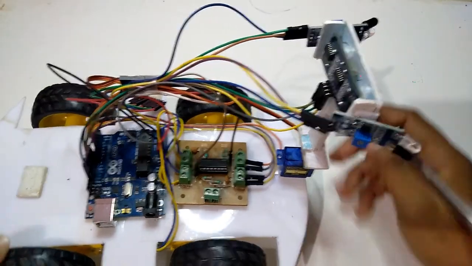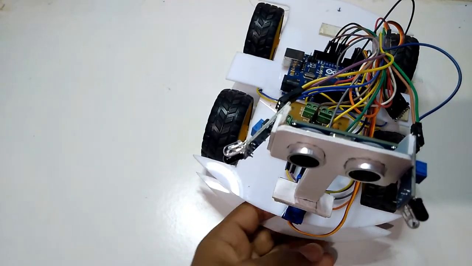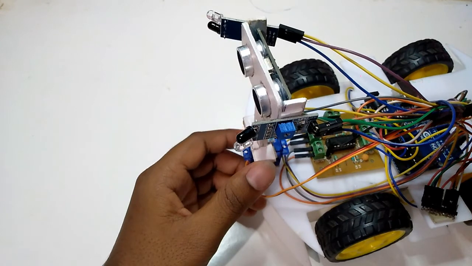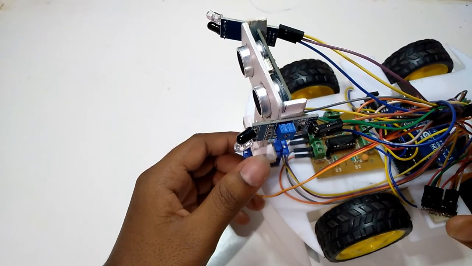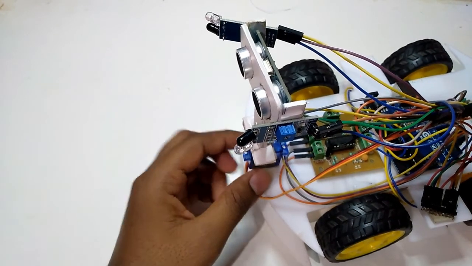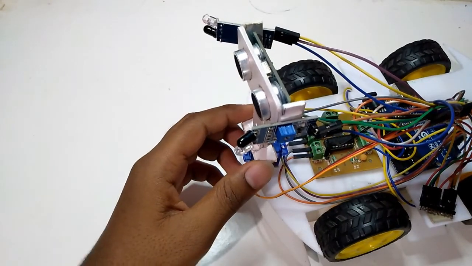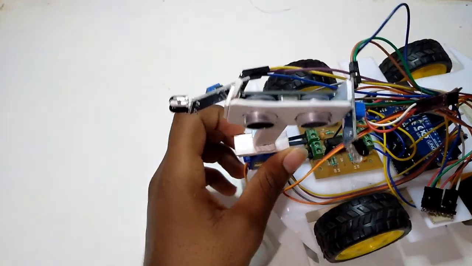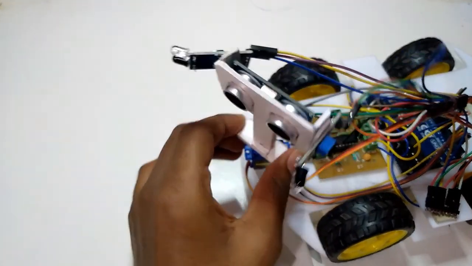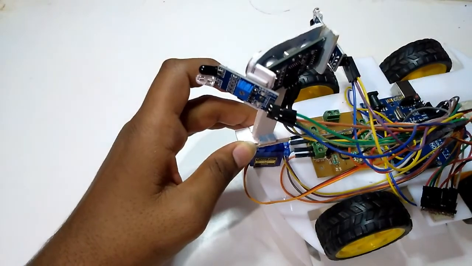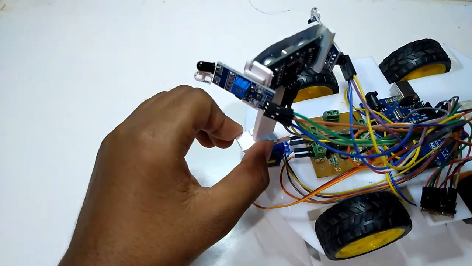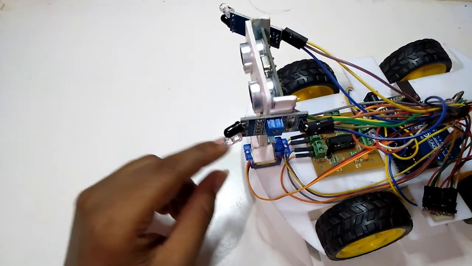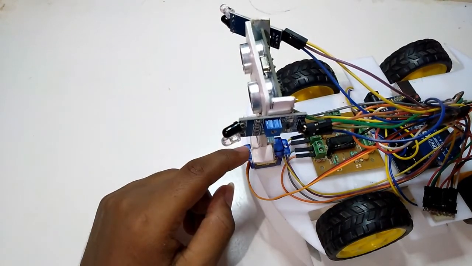For the servo motor, we will write the program in such a way that when the microcontroller is powered up, the servo motor starts working. It will first turn left, come back, go right, and come to the initial position. This is how we are going to write the program for this servo.